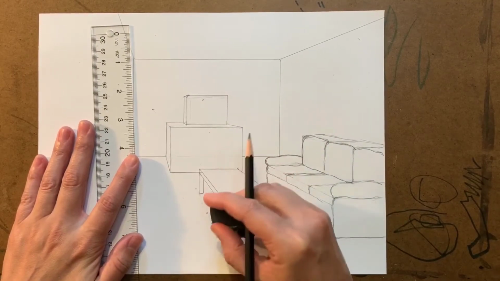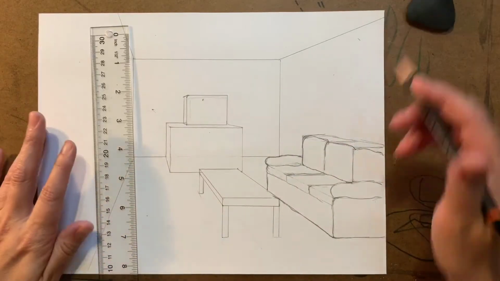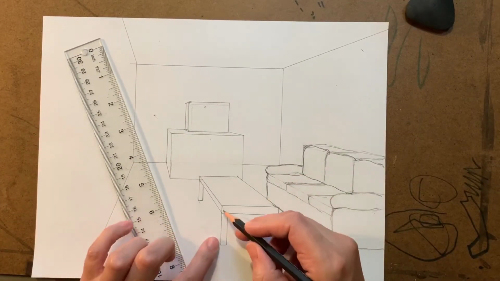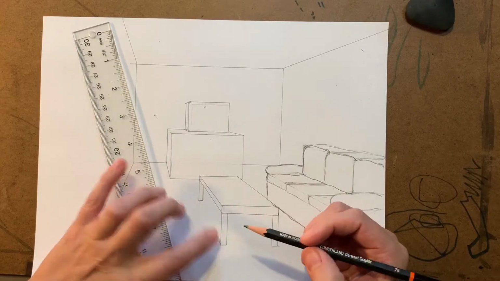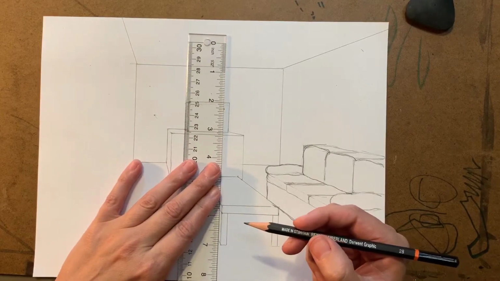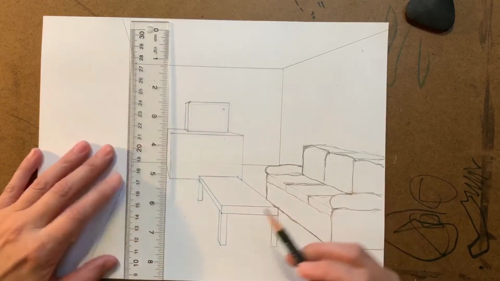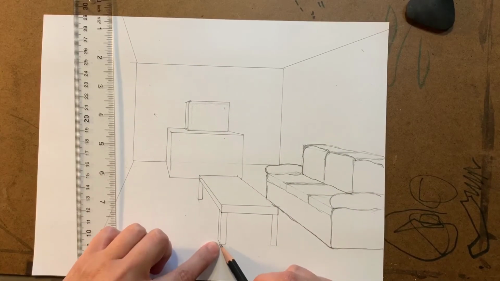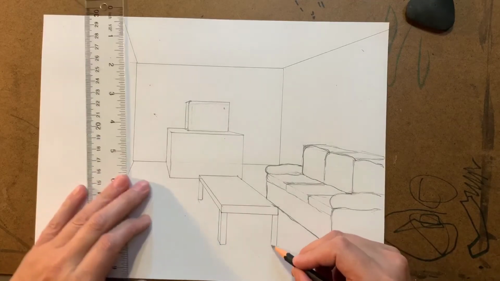Also, if these table legs have any thickness to them, we're going to be able to see another side. So we do still need to keep part of that line, so that we can see the other side of the table leg. Same with this one.